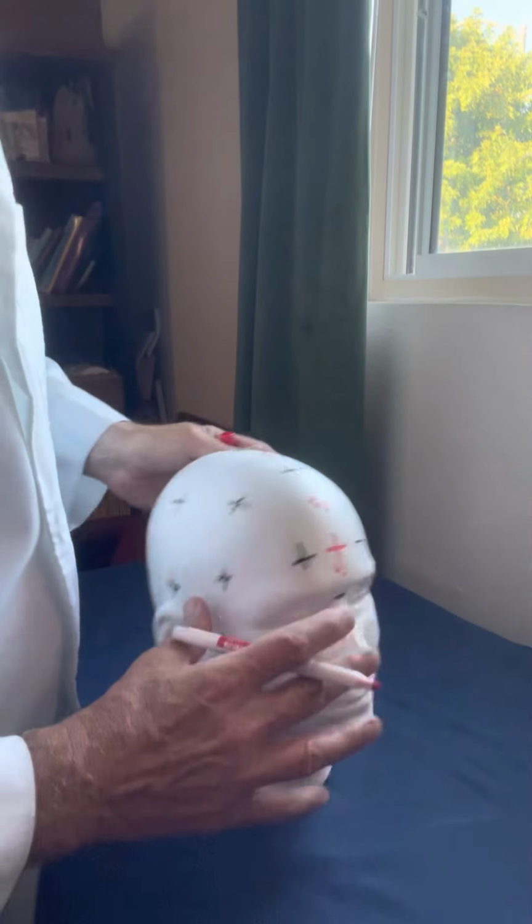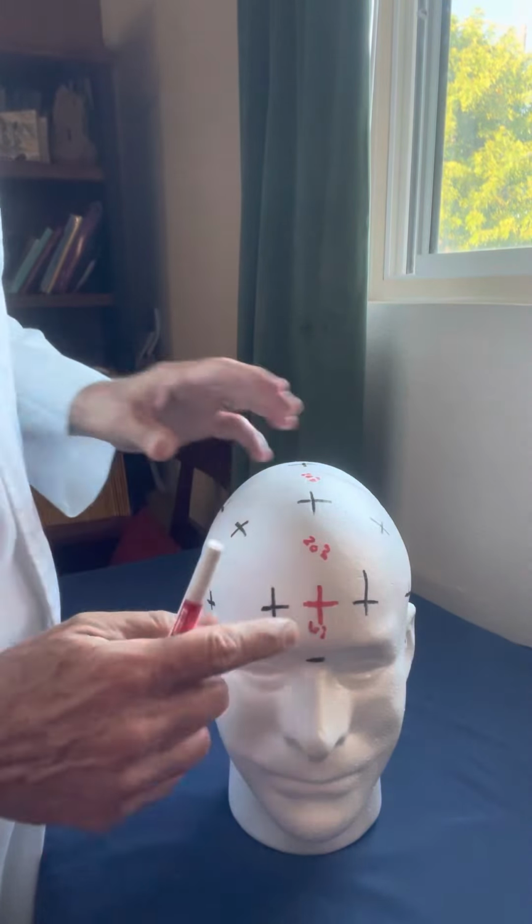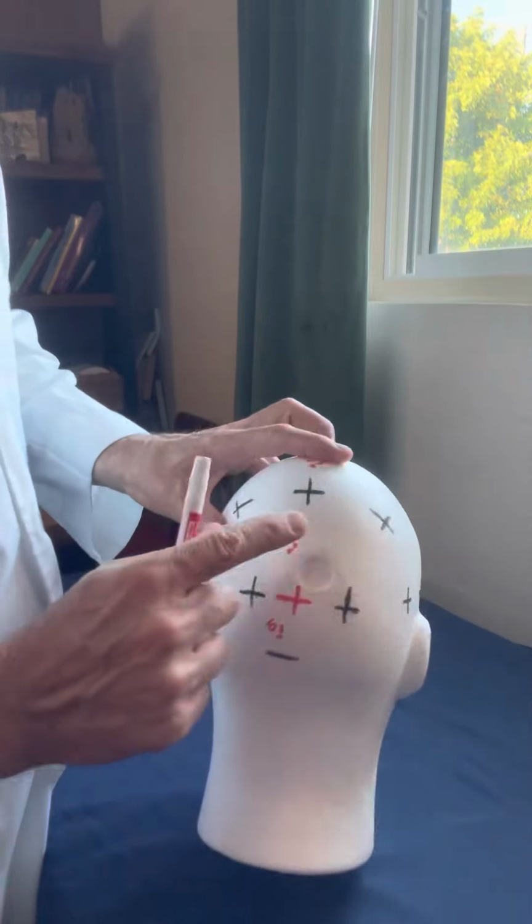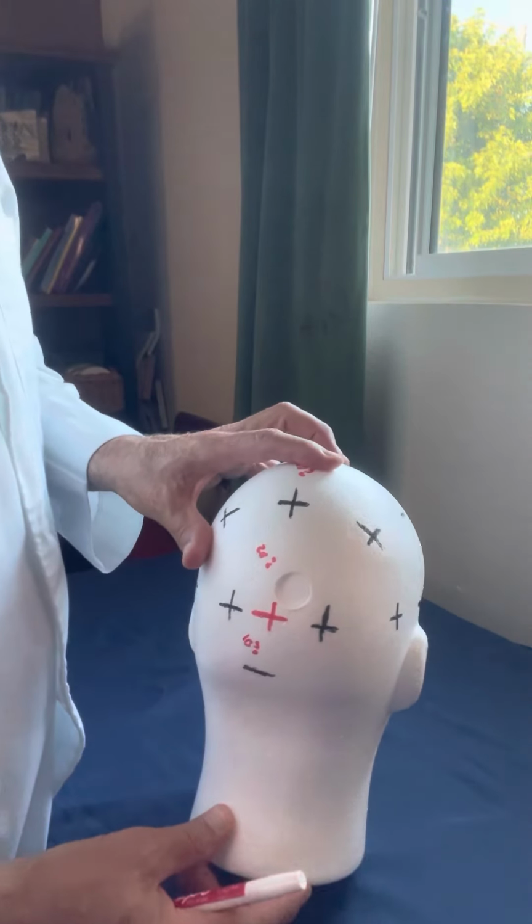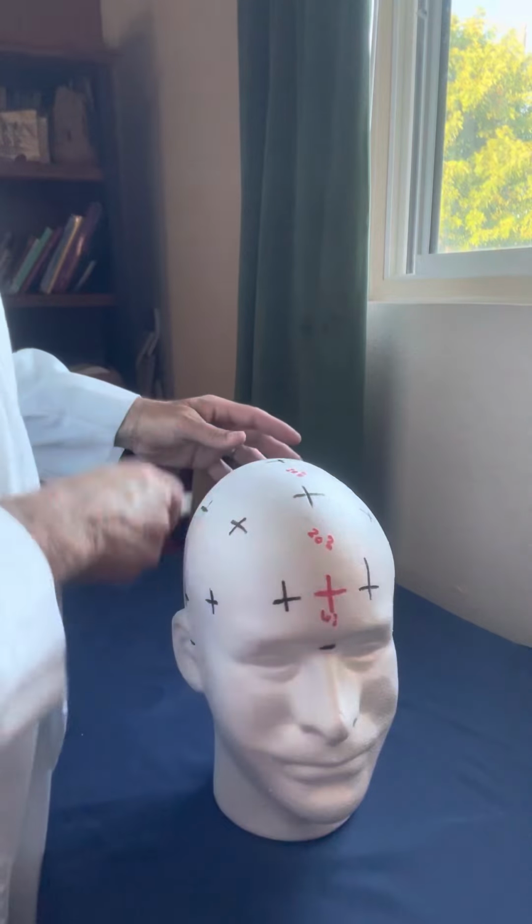Okay, so that's the sagittal plane. If you add all those up, 10, 20, 20, 20, 20, and 10, that's 100% of the nasion to inion distance.